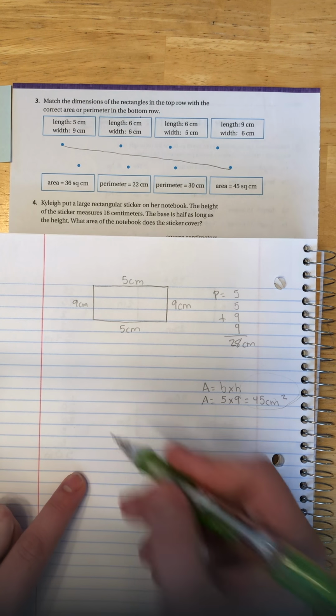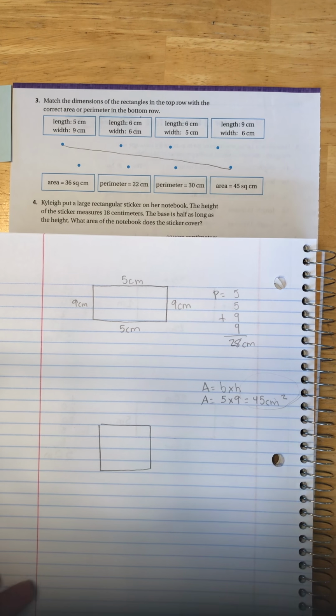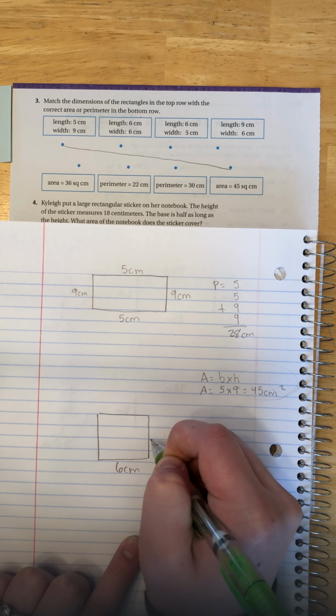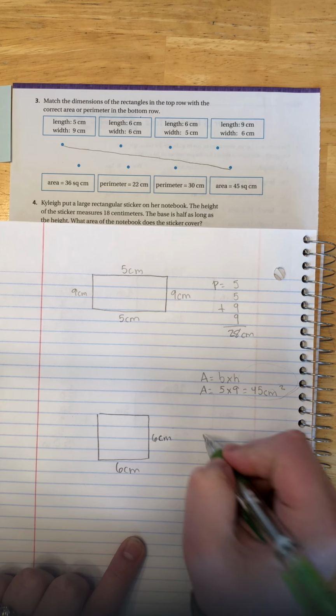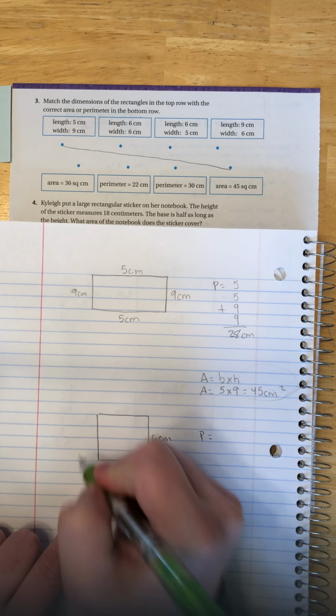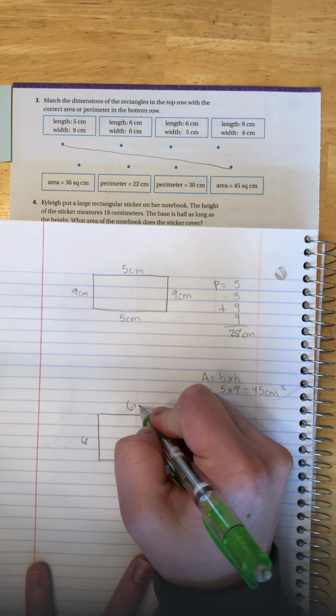Let's do this one. We have 6 centimeters and 6 centimeters. We need the perimeter and we need the area. Perimeter is adding up all of the sides.